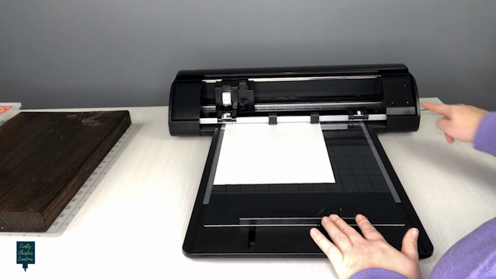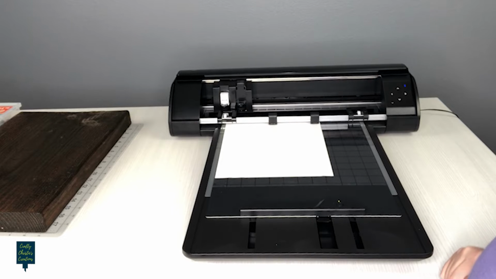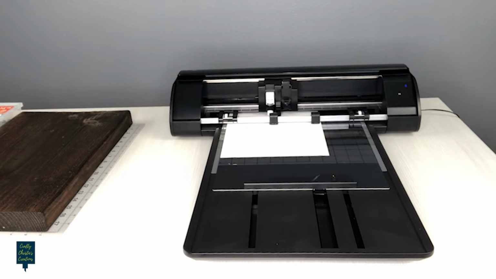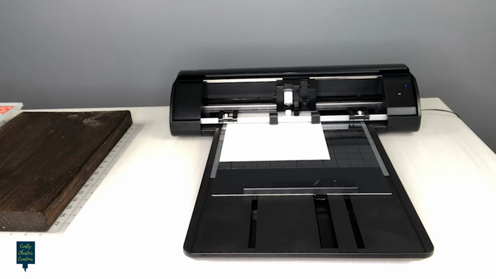I'm gonna load in and then I'll go ahead and send it to the machine. Now it's gonna cut out all of the tiny circles that we used to make the outline of our design.